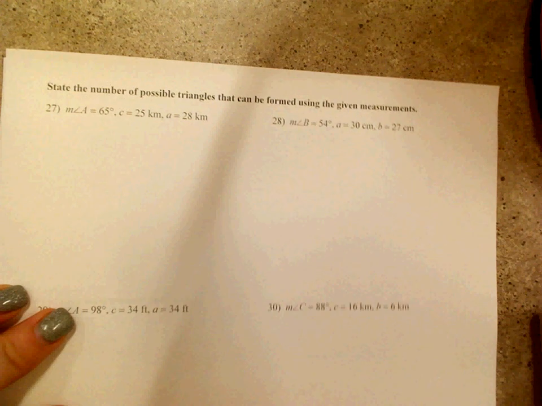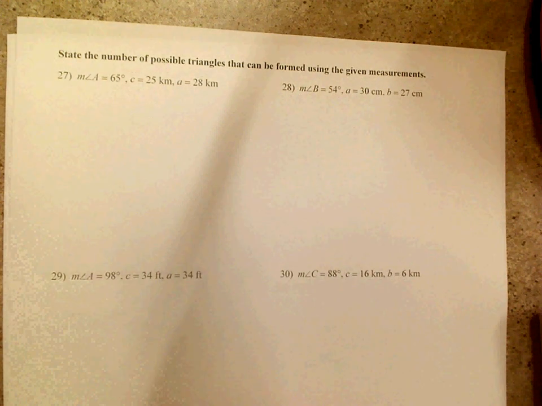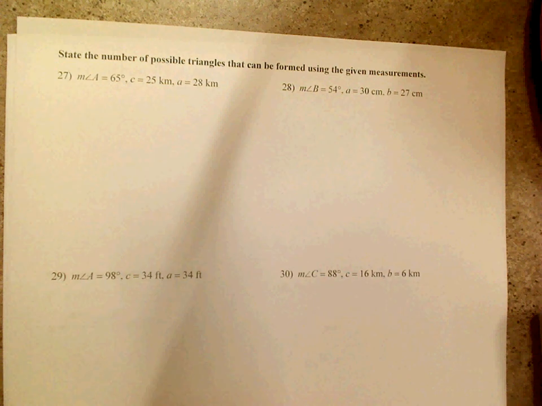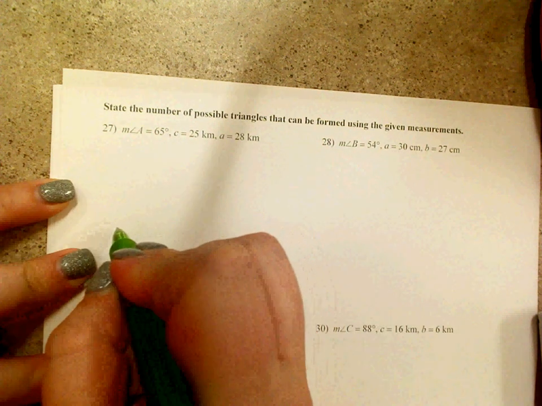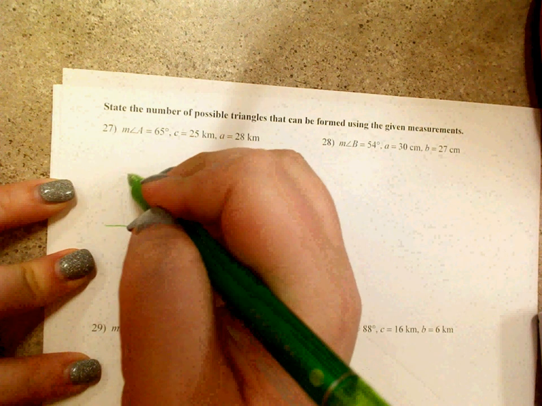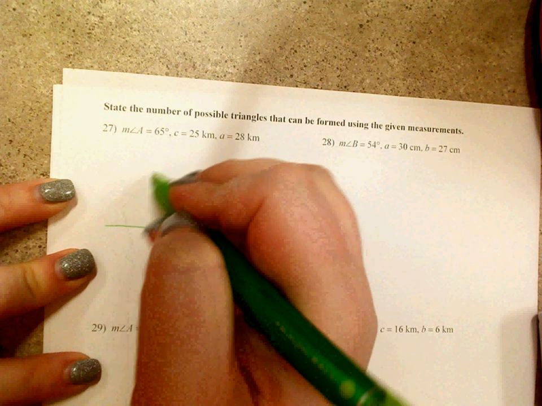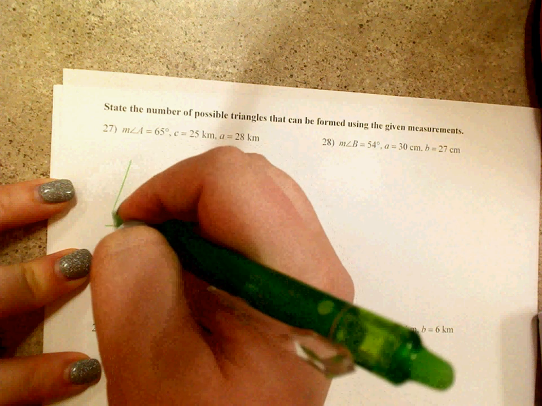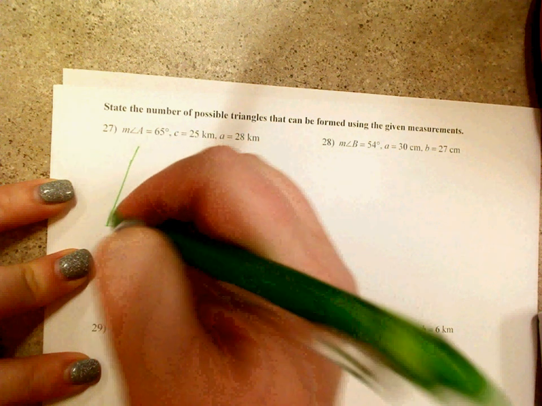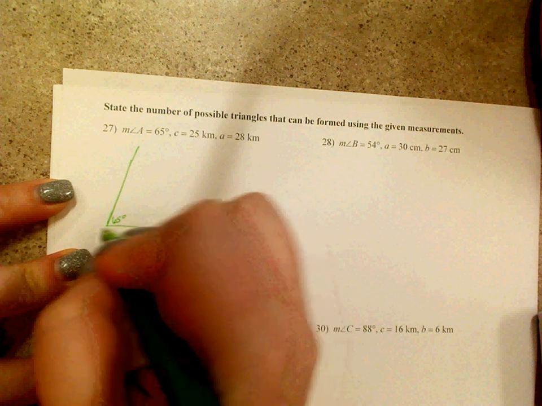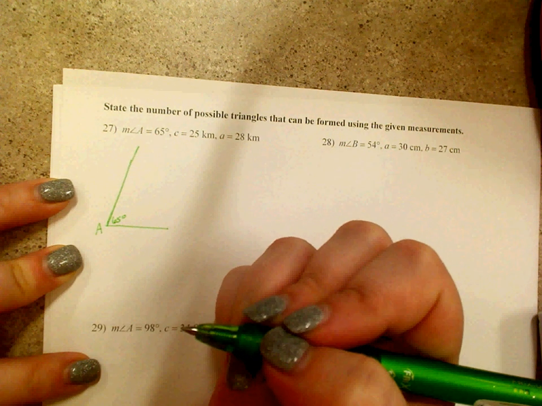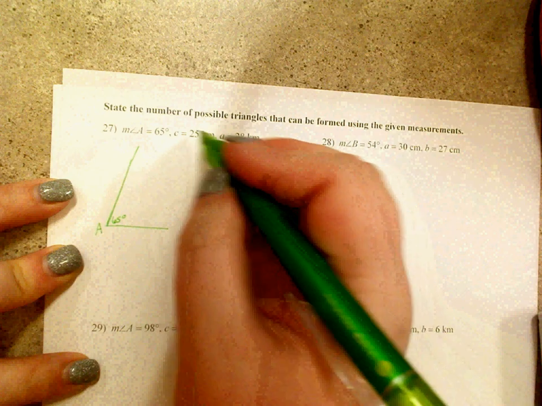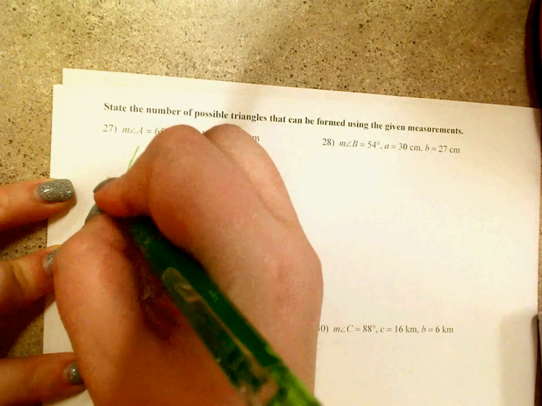Number 27: state the number of possible triangles that can be formed with a given measurement. The first thing I'm going to do is start with angle 65, which is somewhere between 45 and 60 and up, and that is angle A. Side A is 28, so that's across from this, and side C is 25, so we're going to let this be 25, C.